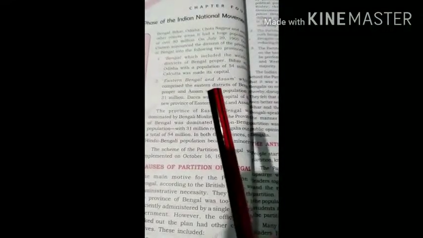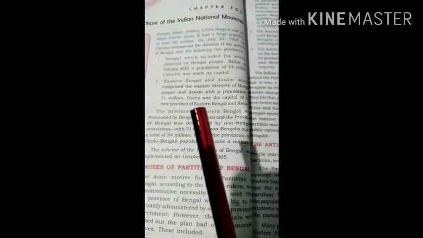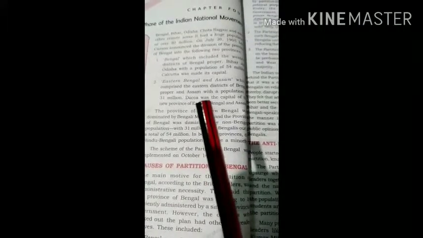Under Eastern Bengal, almost all the eastern districts of Bengal were put in East Bengal, including Assam and so on. In this territory almost 31 million people were there, and Dhaka became the capital of East Bengal from the division time, and today also Dhaka is the capital city of Bangladesh.